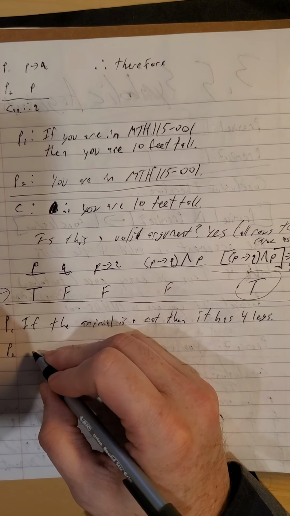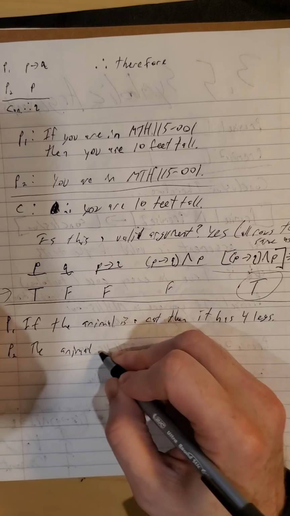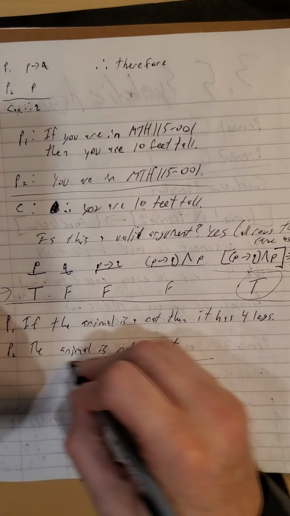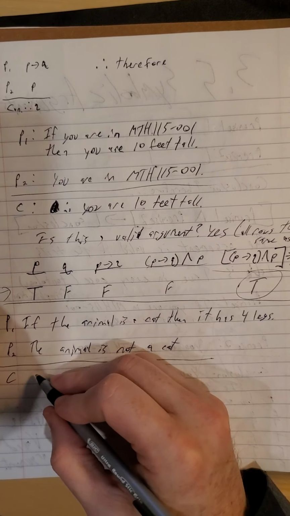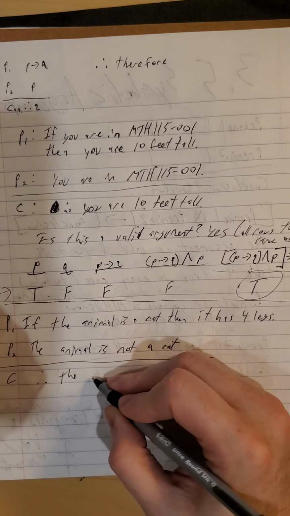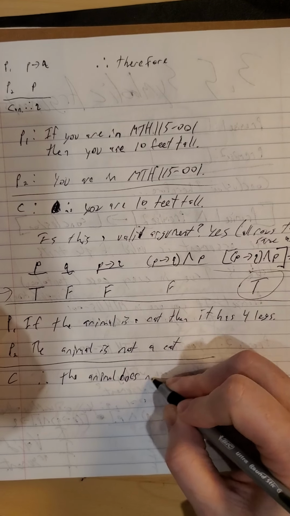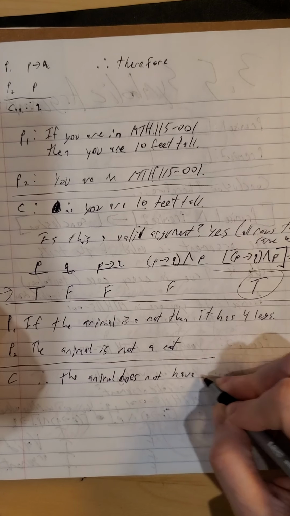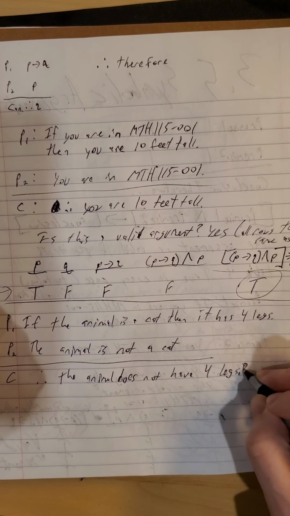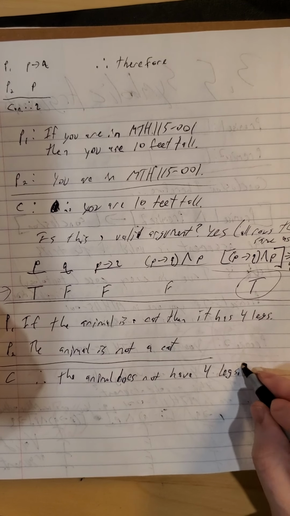Premise 2, the animal is not a cat, and our proposed conclusion, therefore the animal does not have 4 legs. So we want to know, is this a valid argument?